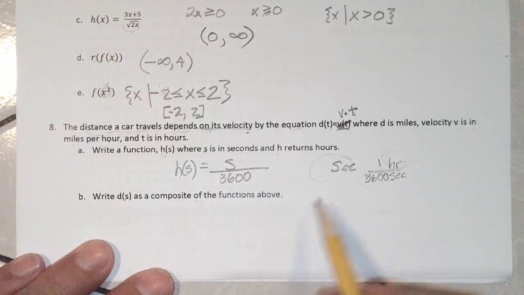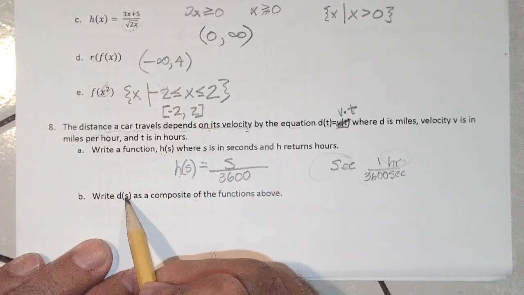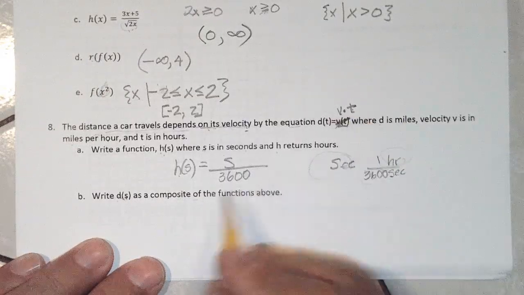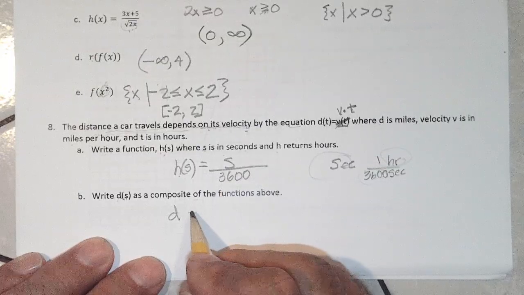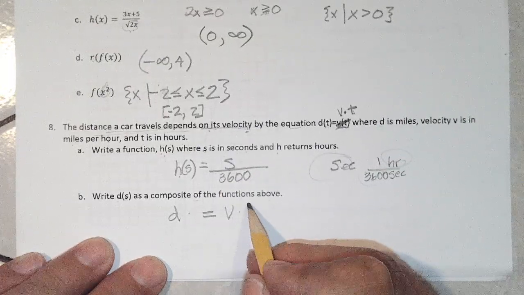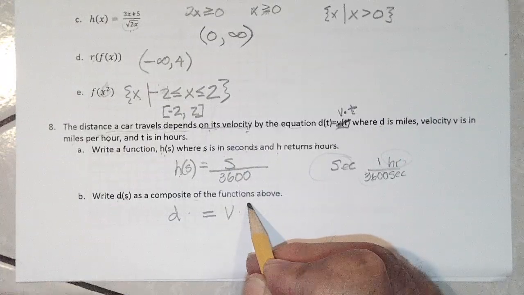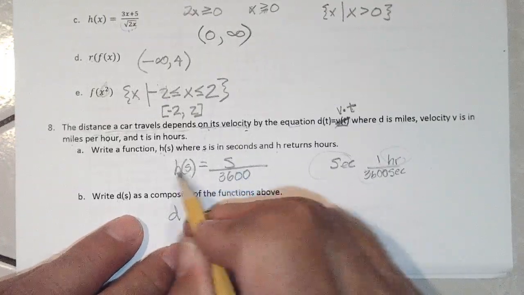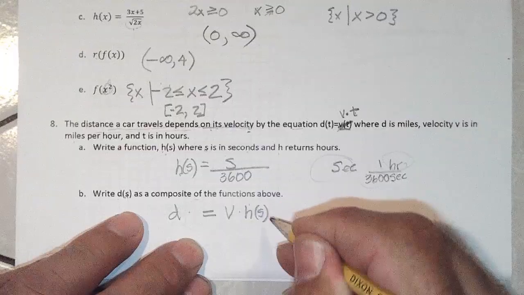So I want a function that gives me the distance after so many seconds. Well, the distance is the velocity times time in hours, but I need the time in seconds, so I have to say the hours is determined by h of s.